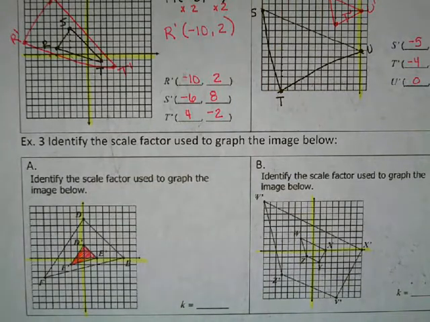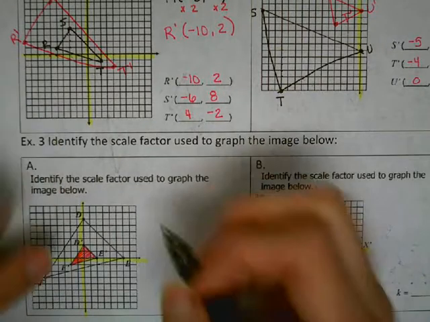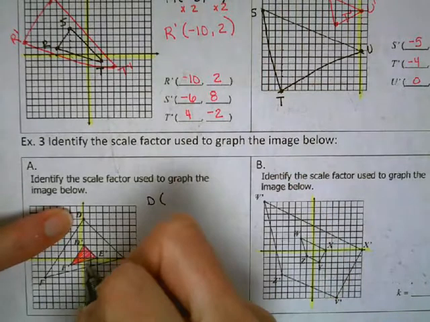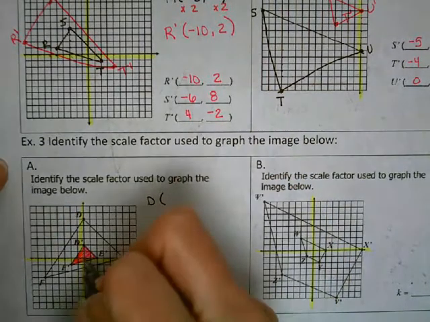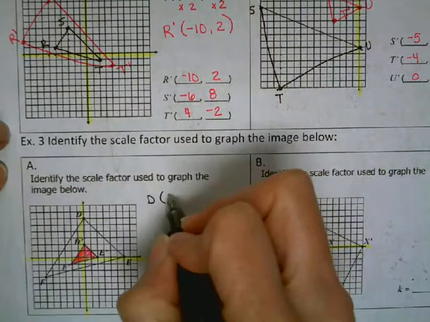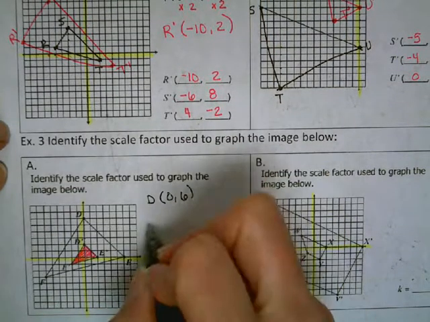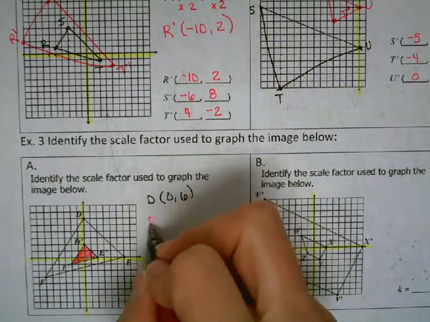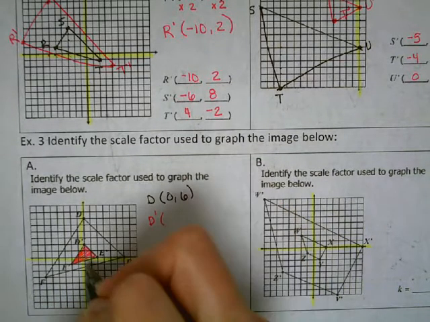So what you do is you write down the original point, just pick a point. Let's say D has the point 0, 6. The new D is at the point 0, 2.